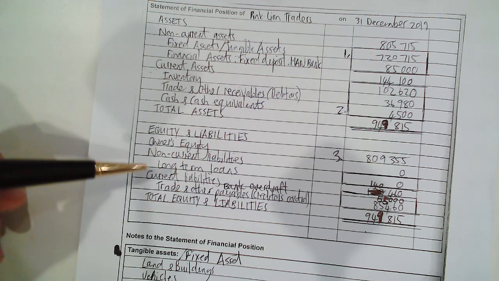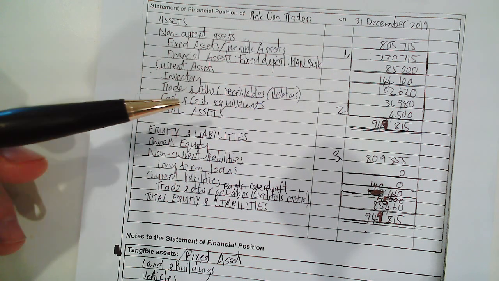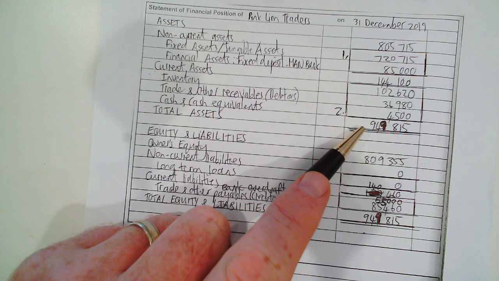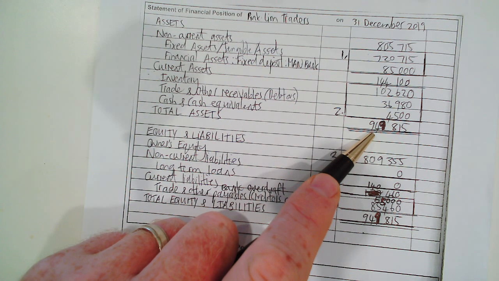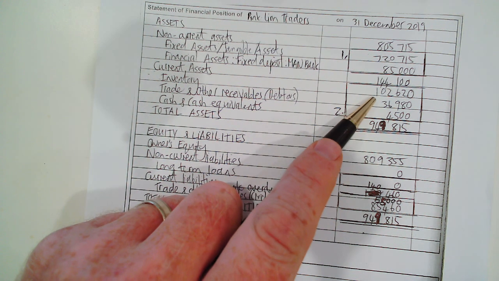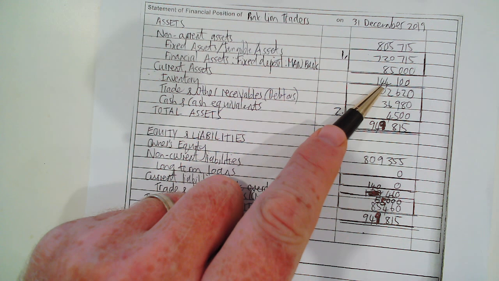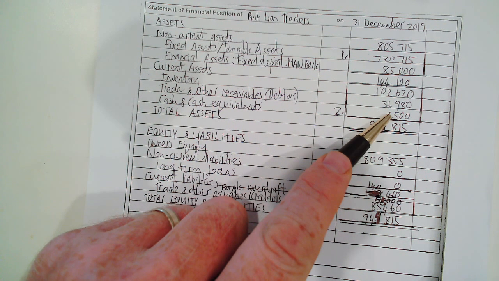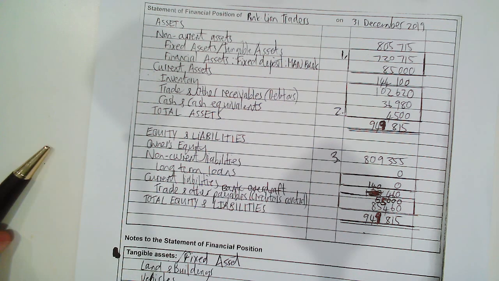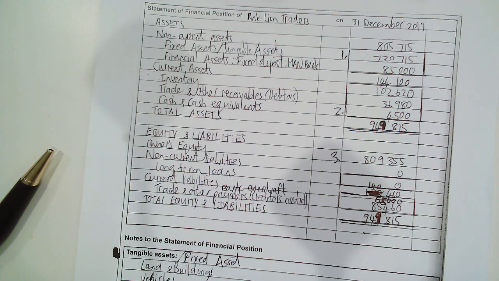Okay, so that would be the cash and cash equivalents. I don't have that total yet, so I'm just going to leave that out. I obviously then also don't have the total current assets because I'm not finished with cash and cash equivalents yet. So that's as far as I can get for now, and that's the end of my video on assets.